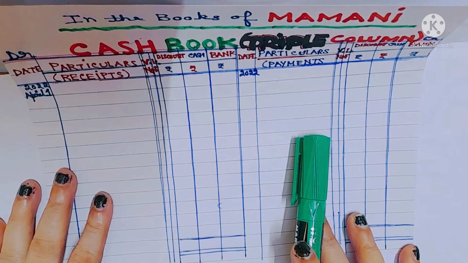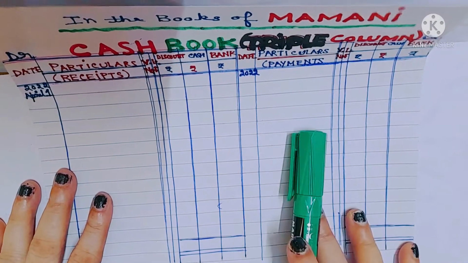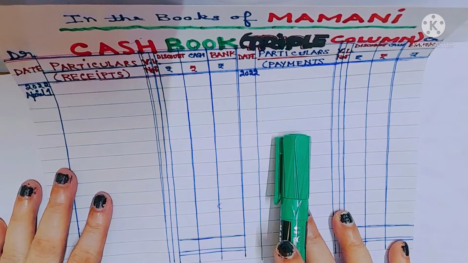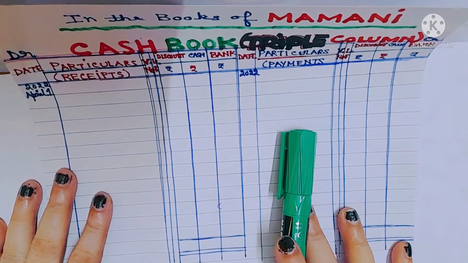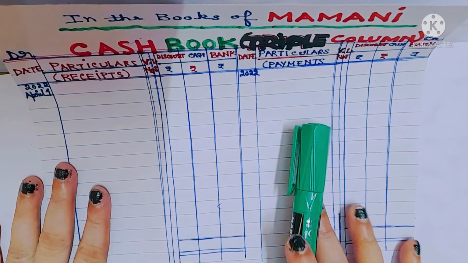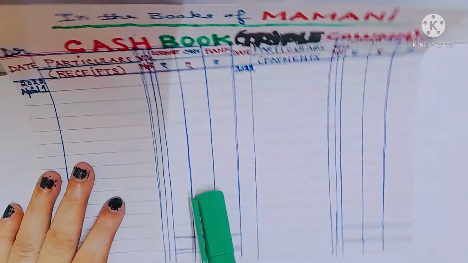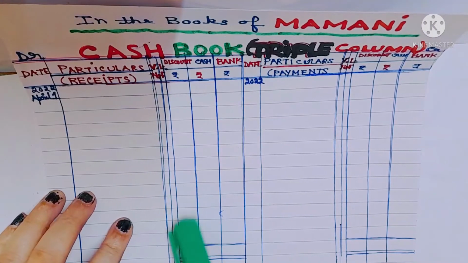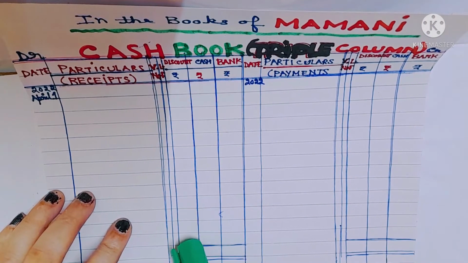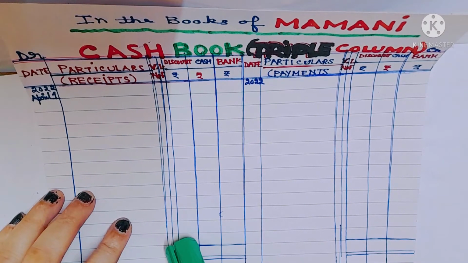However, discount columns are not to be balanced, they're only to be totaled on the debit side and credit side separately. Okay? And please remember, the total of discount column on the debit side represents total discount allowed to customers and is debited to discount allowed account in the ledger. Okay?